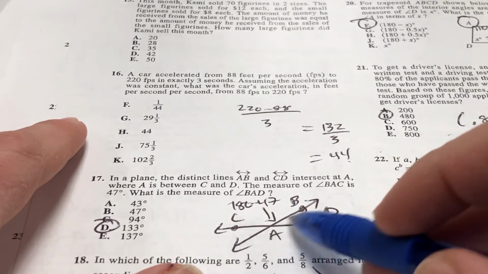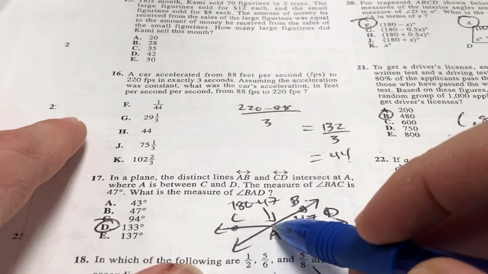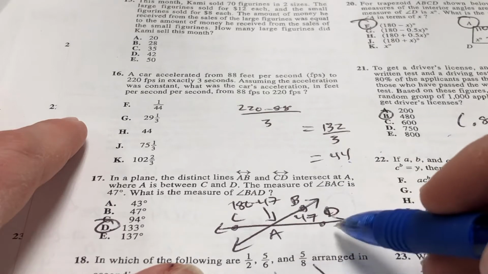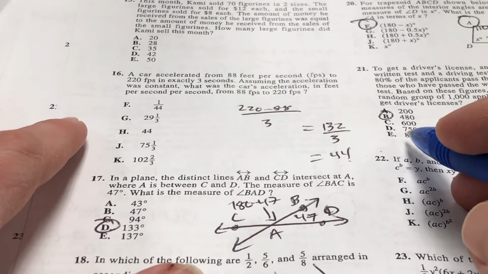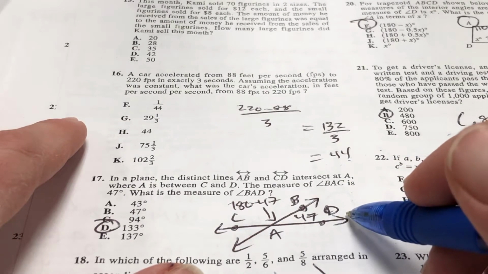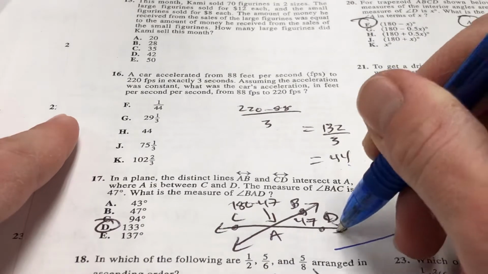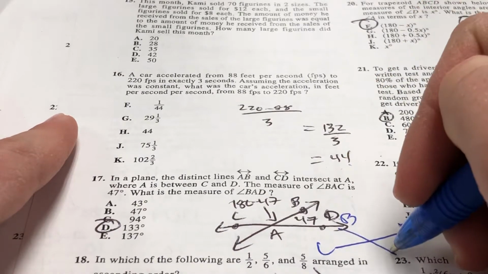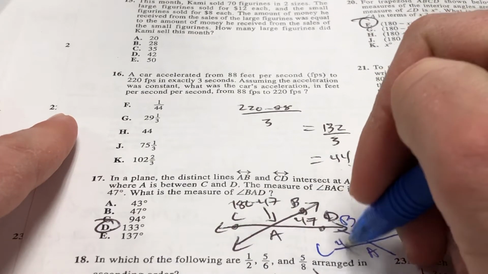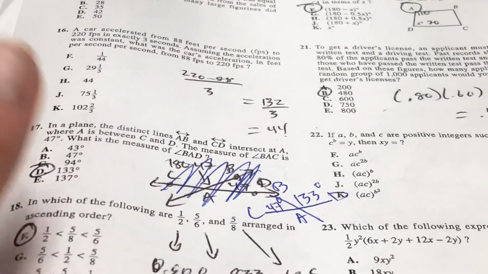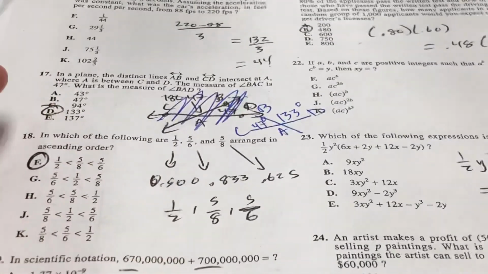In a plane, AB and CD intersect at A, and the measure of BAC is 47. Oh, I drew this wrong. I drew this really wrong. Oops. This is much better. BAC is 47. That's 133. Oops. I made a bad drawing. You didn't tell me. It's 133 no matter what, but make it draw on a scale.